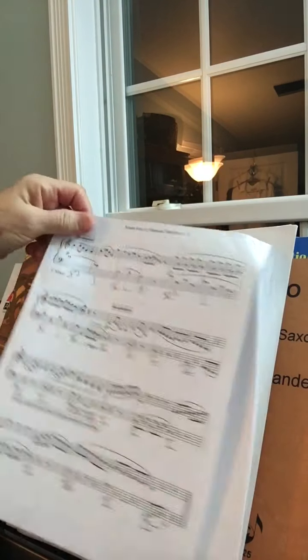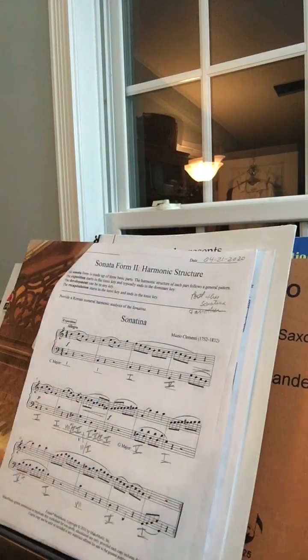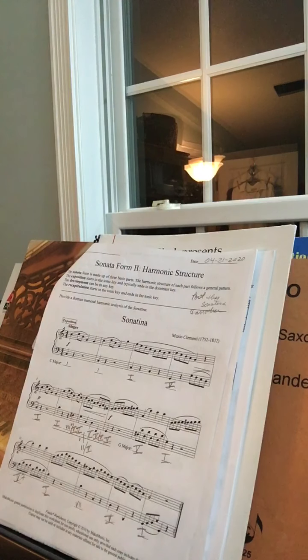So that's probably Greek to a lot of you, but some of you might get it. And at least now you know there is such a thing as sonata form. And people really understood how it was supposed to go and what it was supposed to sound like.